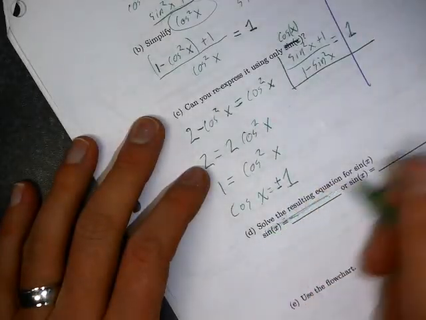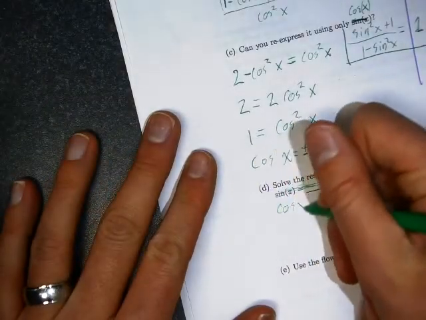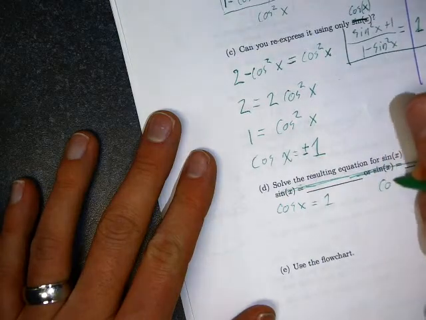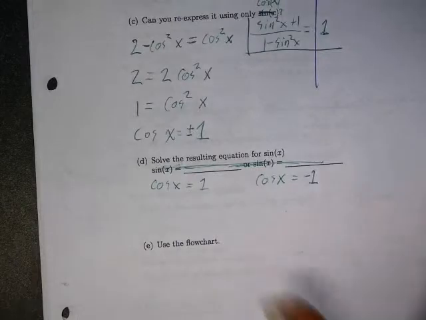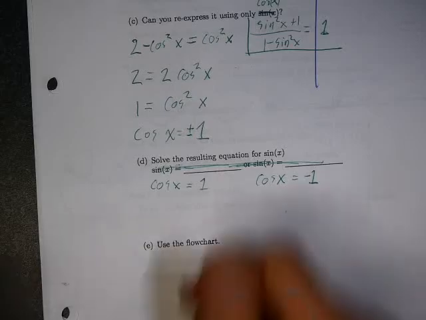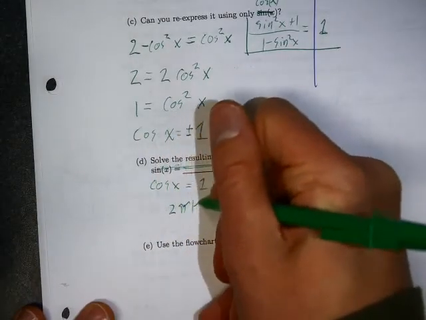So I now have two equations to solve. Cosine of x is equal to 1, and cosine of x is equal to negative 1. In looking at the unit circle, what angles do you see which have cosine equal to 1? 0 and 2 pi. But in fact, really that should be 0, then 2 pi, 4 pi, 6 pi, 8 pi. So any multiple of 2 pi. So anything of the form 2 pi k.